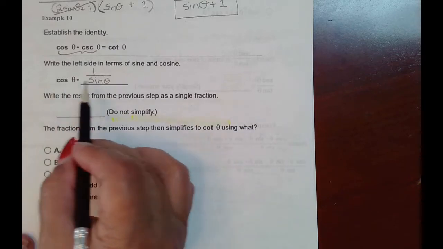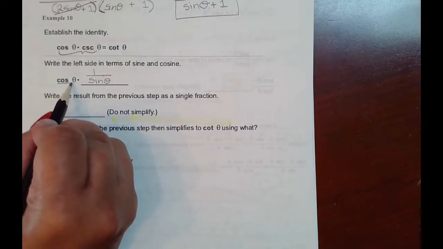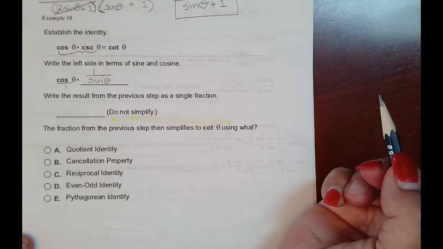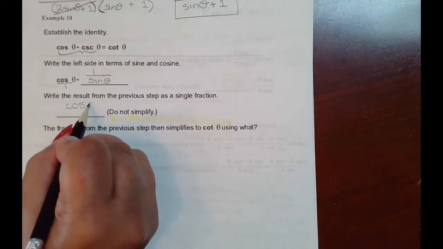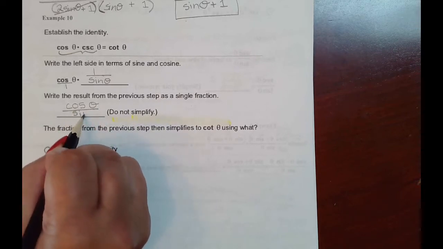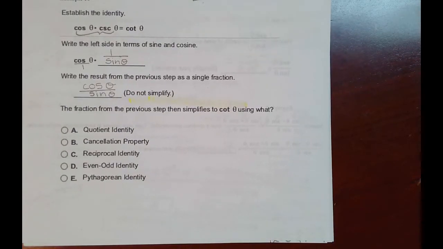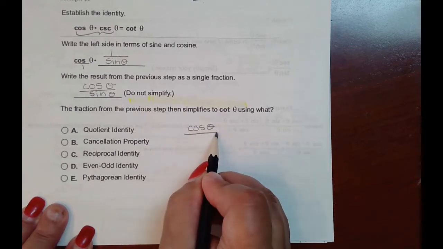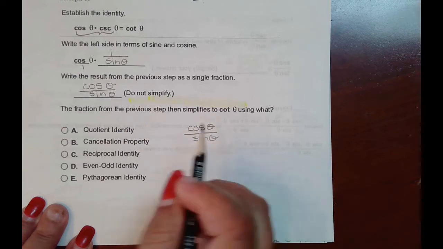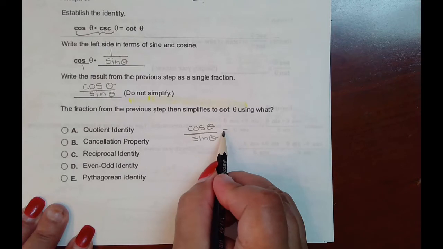Okay, then it says take this result and write the result from the previous step right here as a single fraction. Well, cosine's the same thing as cosine over 1, and if you're going to bring two fractions together through multiplication, it's top times top, bottom times bottom. So here you would have cosine of theta over sine of theta. Okay, the fraction from the previous step then simplifies to cotangent. So they want to know what was the name of the kind of identities where that stated the fraction from the previous step, cosine over sine, simplifies to cotangent.